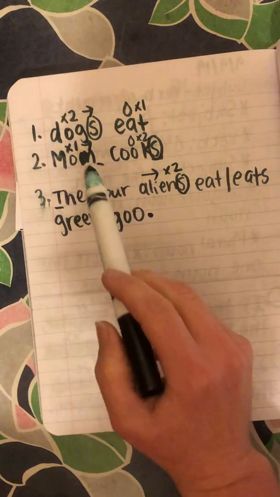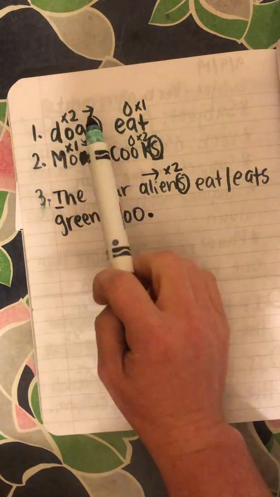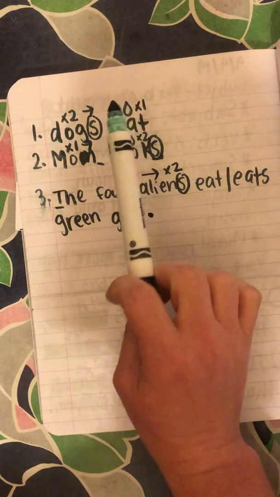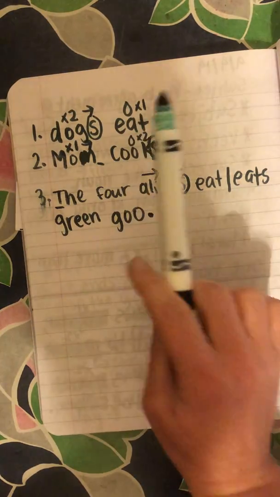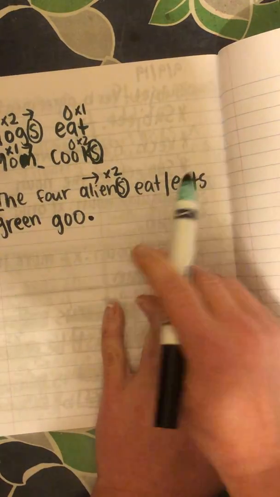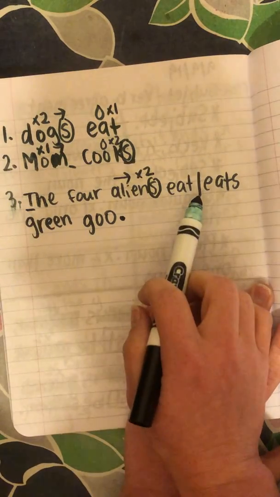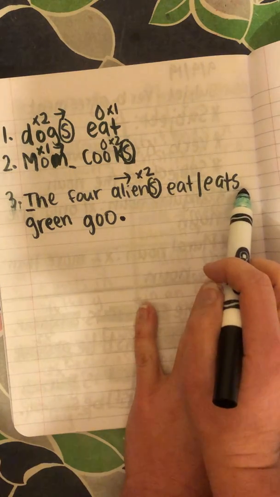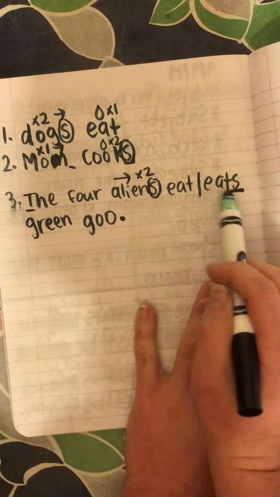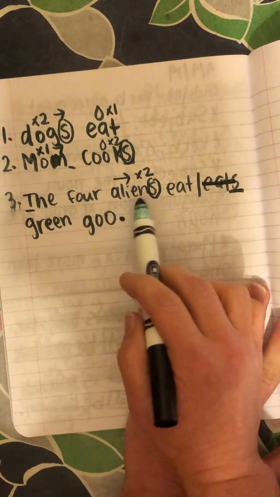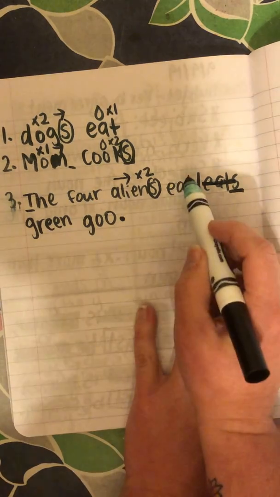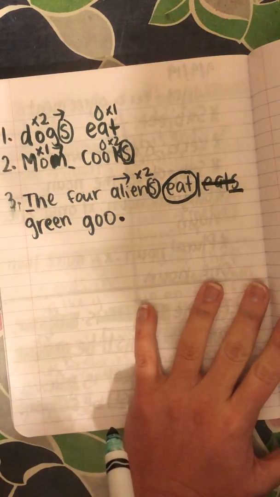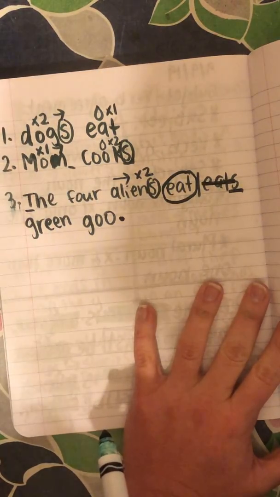According to our rule up here, if the x2 is going with the subject, then that means our verb has to be singular. So, if I'm coming over here, the 4 aliens eat or eats green goo. It can't be eats because there's an S at the end, meaning that that verb is plural. So I'm going to cross that out. The 4 aliens eat green goo. I would circle eat, and I would move on. The 4 aliens eat green goo.